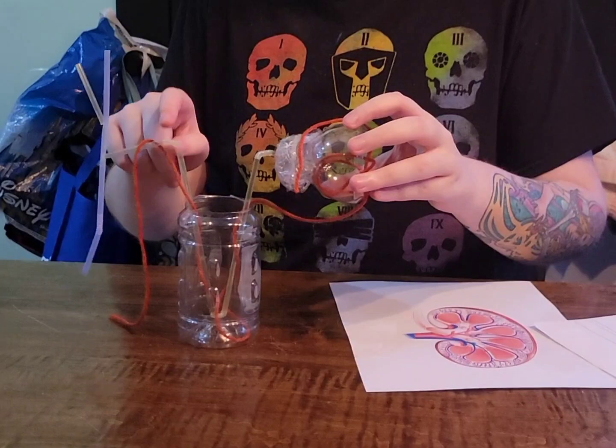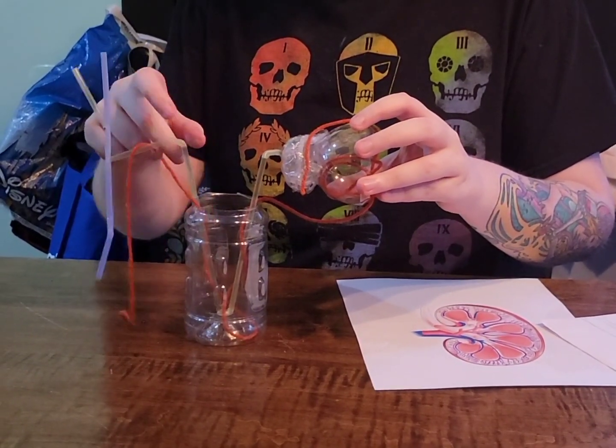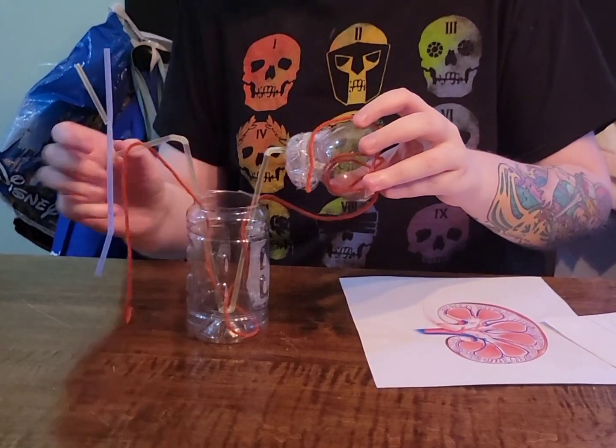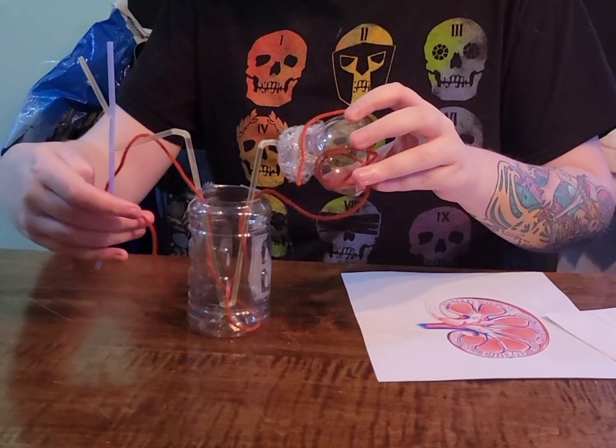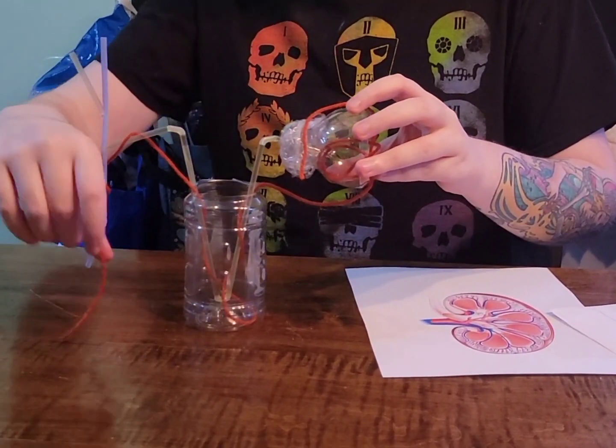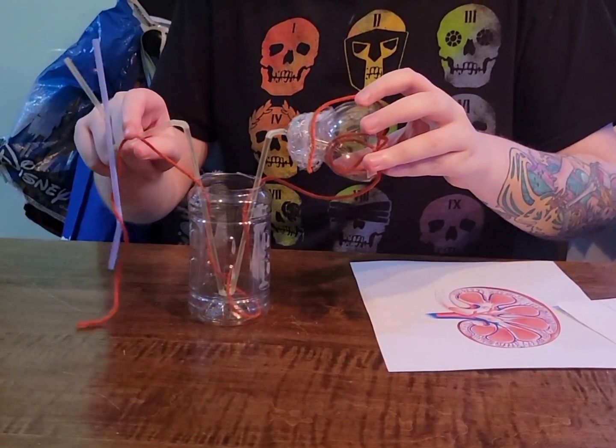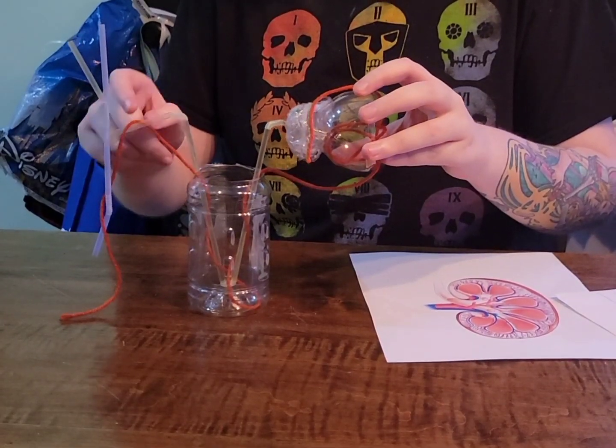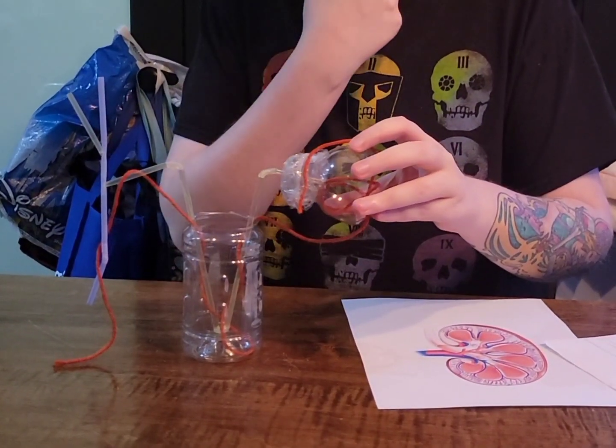And then we get to the distal convoluted tubule. And in the distal convoluted tubule, we can take more water and put it back into the vein to retain that water.